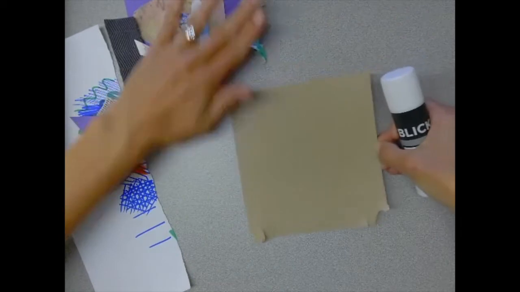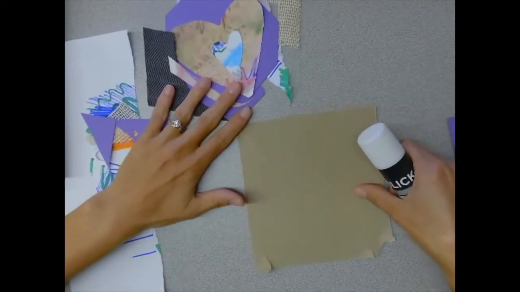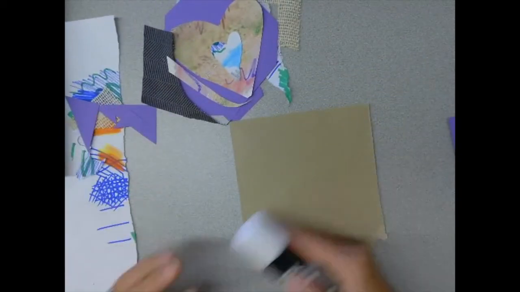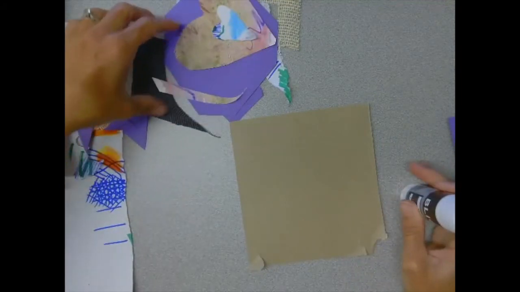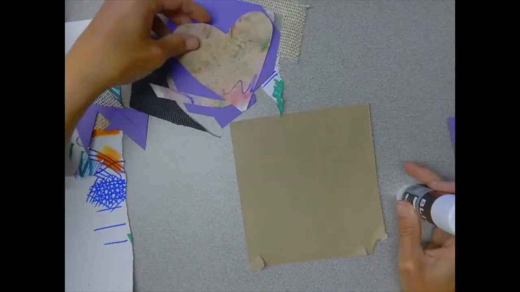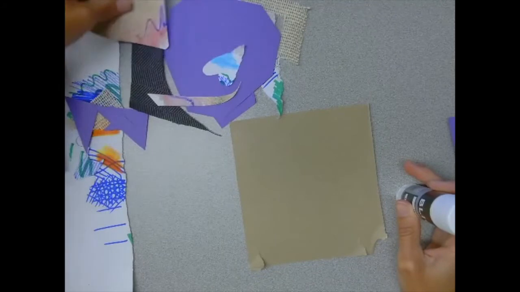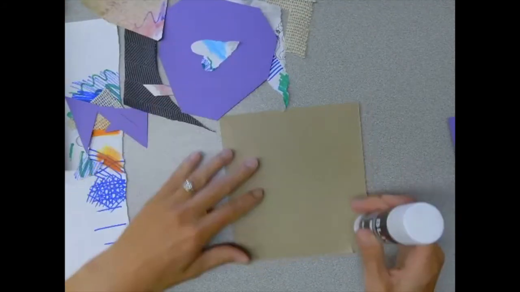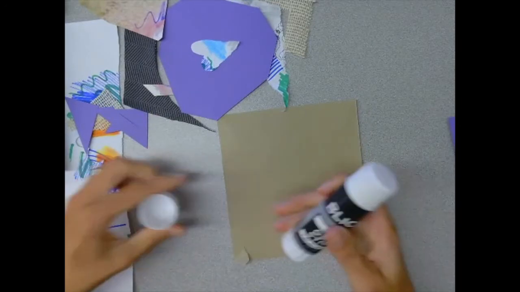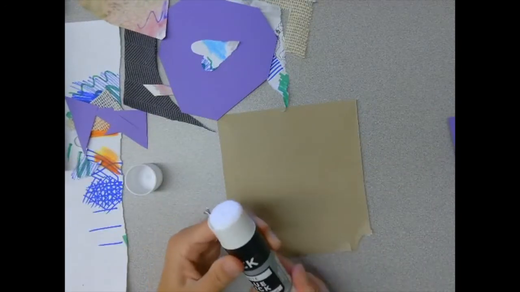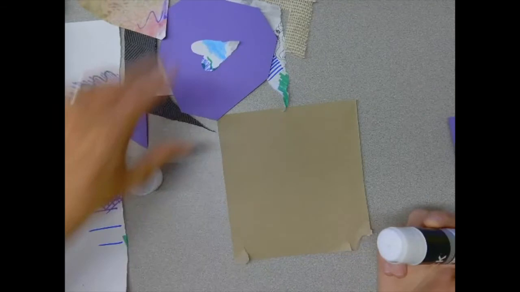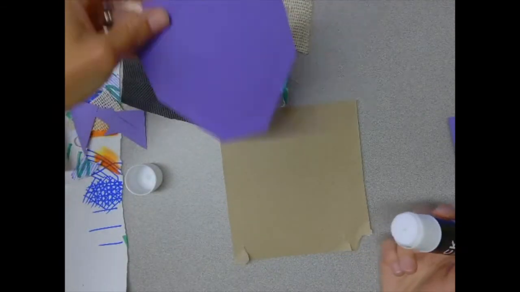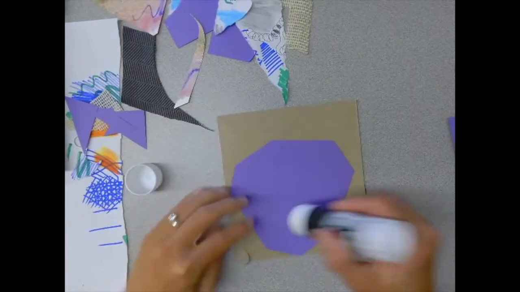I'm going to just take my things off of my background first. You can kind of leave them the way you want them. And we're just exploring today, so it doesn't really need to look like anything. I made a heart just because I felt like it, but if yours is just pieces of paper and fabric, that's totally fine. Because we're just exploring today, seeing what collage is and how to make a collage.